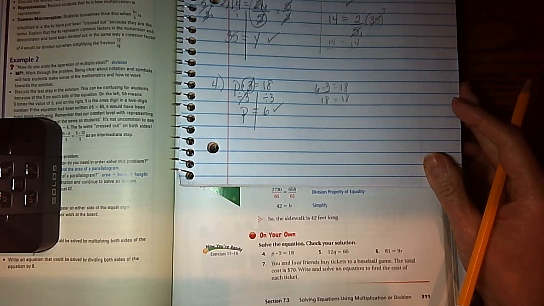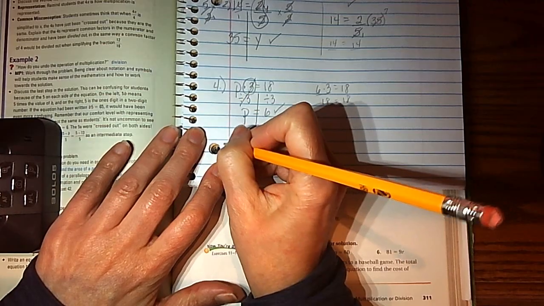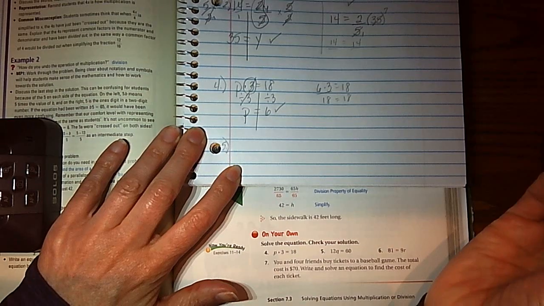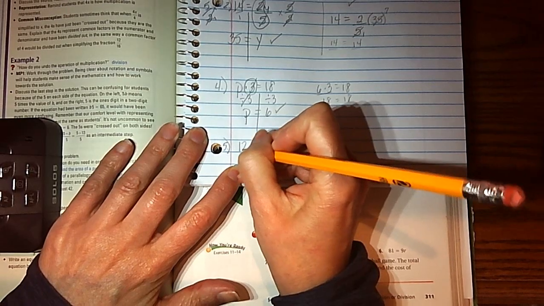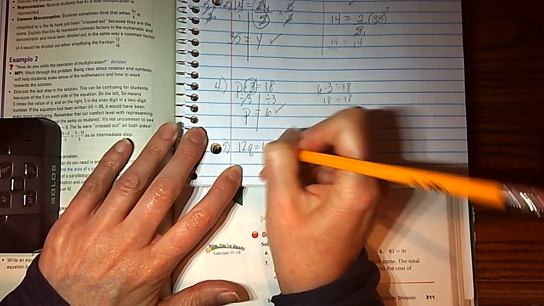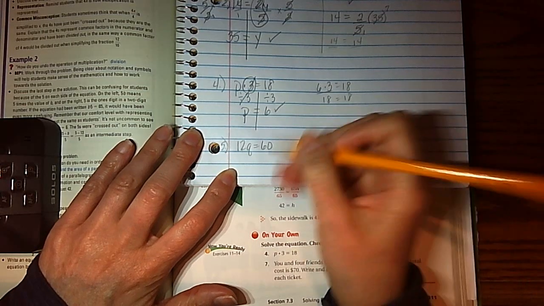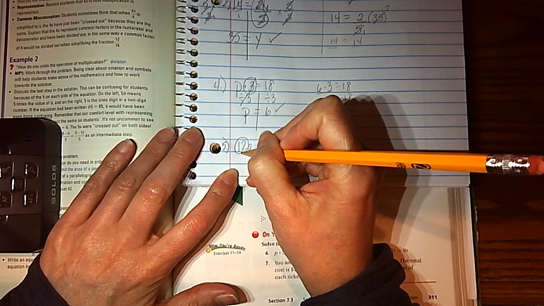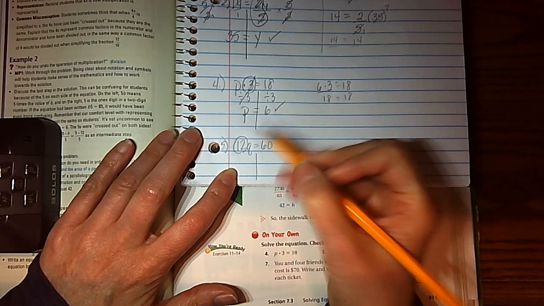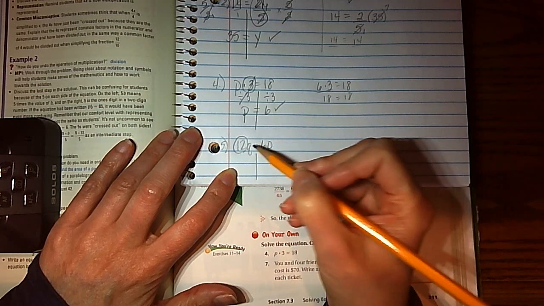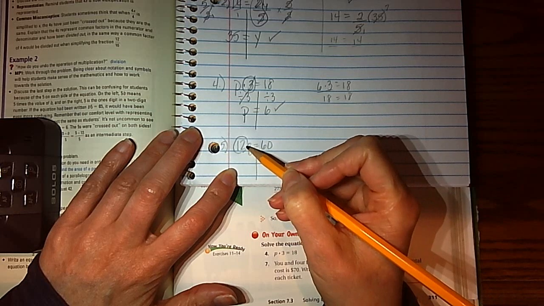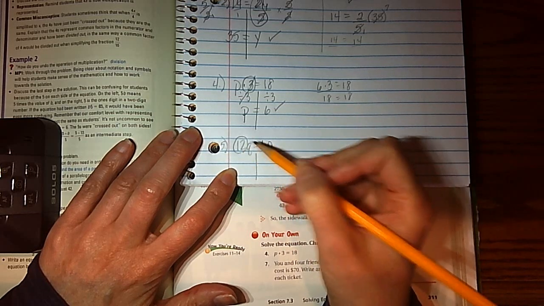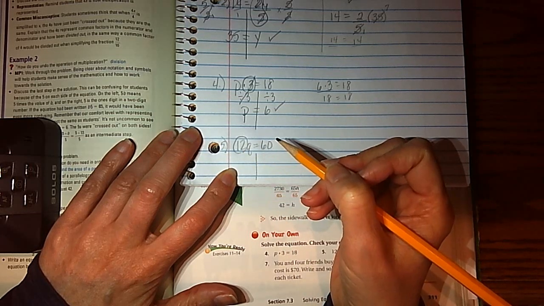And let me do just one more. That's all I have room for. 12Q equals 60. Make my fence. Circle the number on the variable side. This time I don't see a dot, I don't see an X, I don't see parentheses, but I know when a number is directly next to a variable that's to multiply.